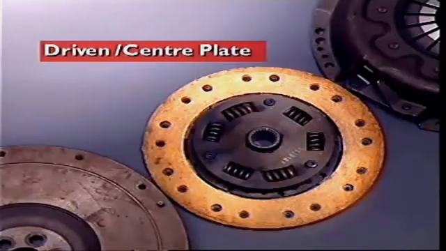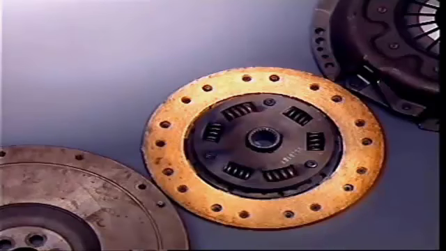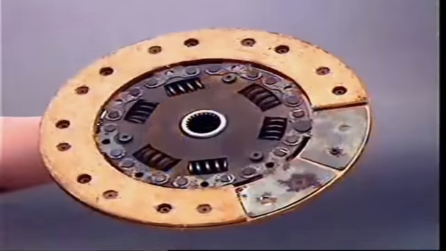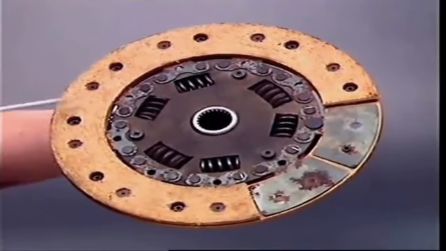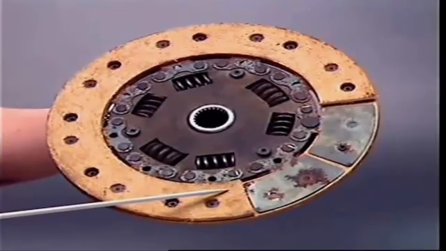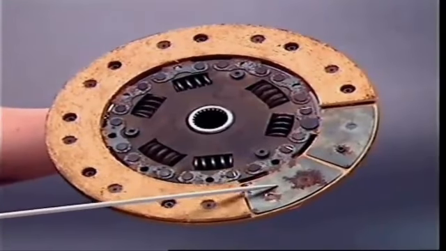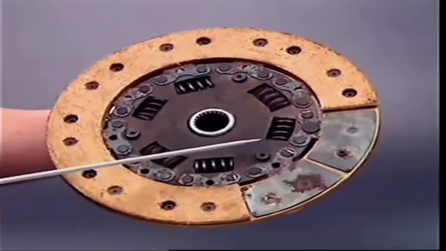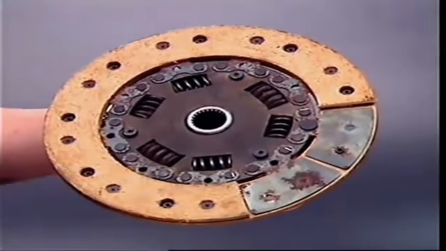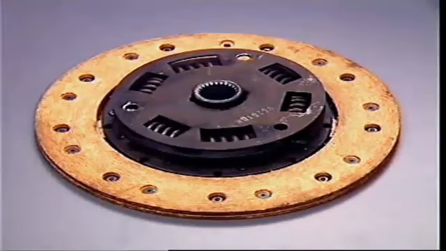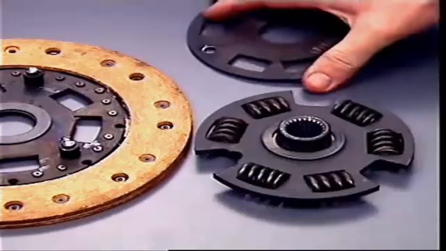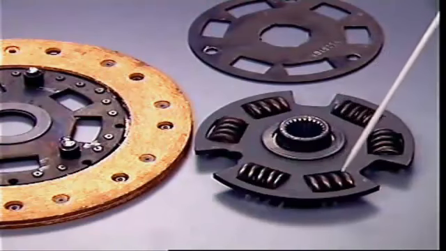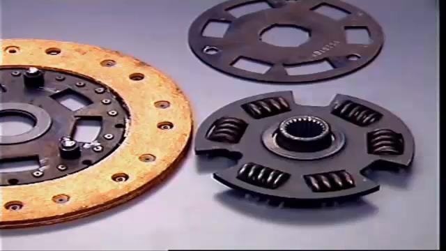This section examines the driven center plate, also called a clutch disc or friction disc. The driven plate has a pair of friction facings, usually of wire-reinforced asbestos composition, carried on wavy spring steel segments, which are riveted to a steel disc. The central alloy steel splined hub is separate. Drive is transmitted from the disc to the hub through heavy torsional coil springs or rubber blocks.